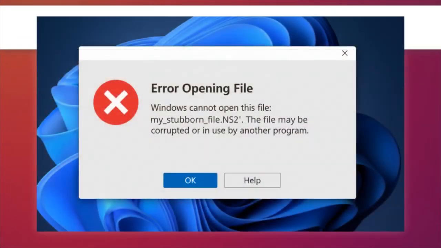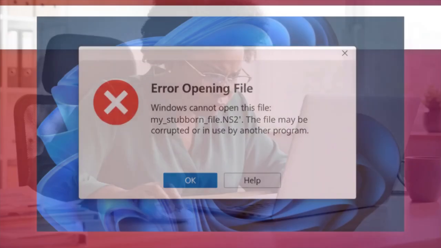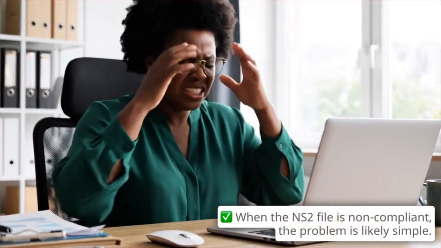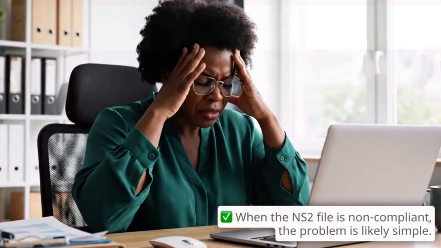If the NS2 file hasn't opened yet, take a breath. A specialized format like NS2 demands specialized preparation. Let's ensure we have all the correct fundamental details checked off on our list.